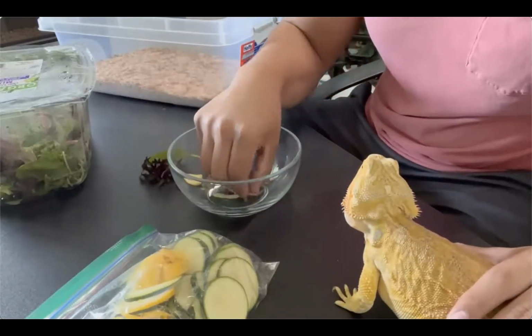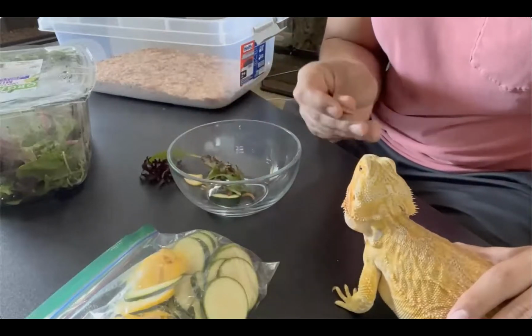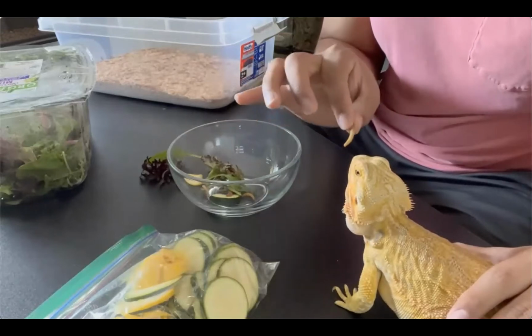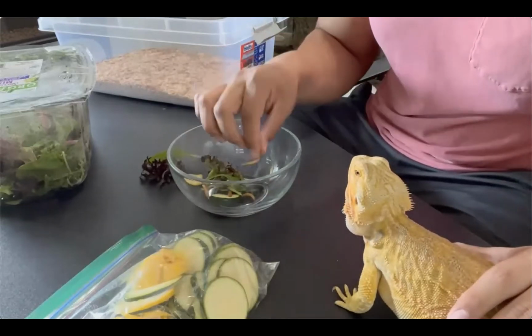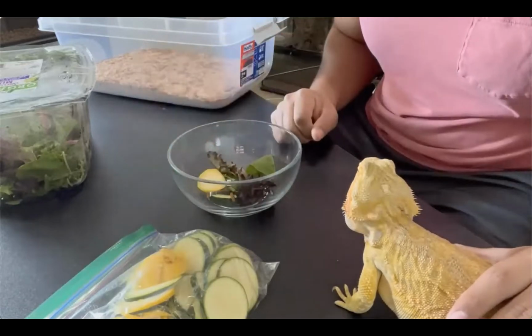It's got some worms. You want a worm? She doesn't want a worm right now. Let's see if she wants one. Do you want one? No, I don't think she wants one at the moment. But that is the basic definition of a mixture.